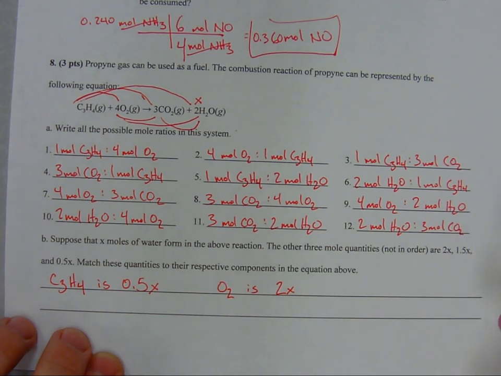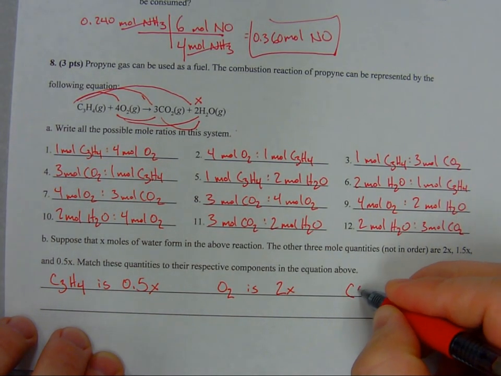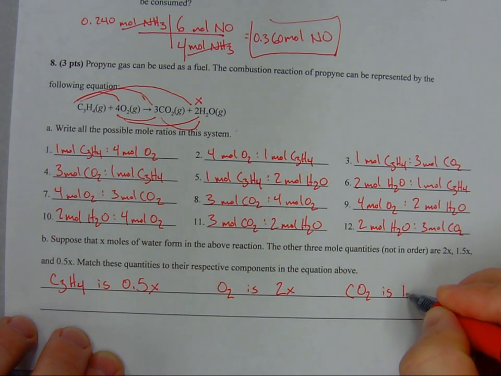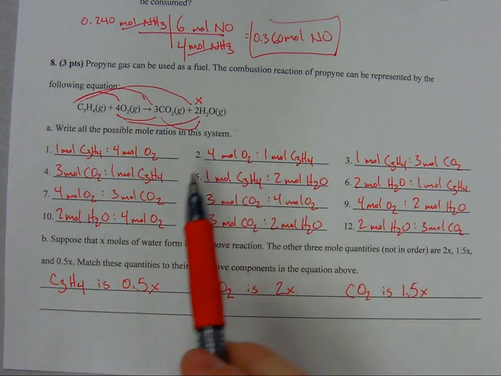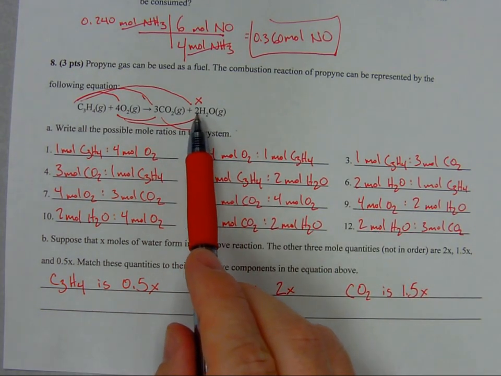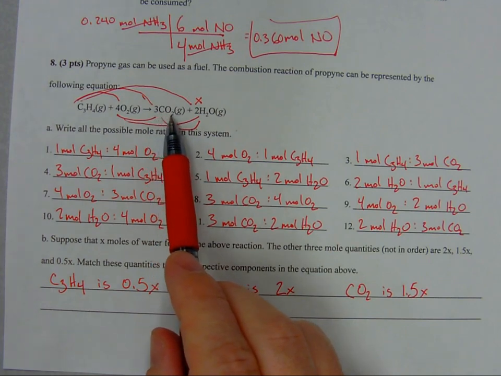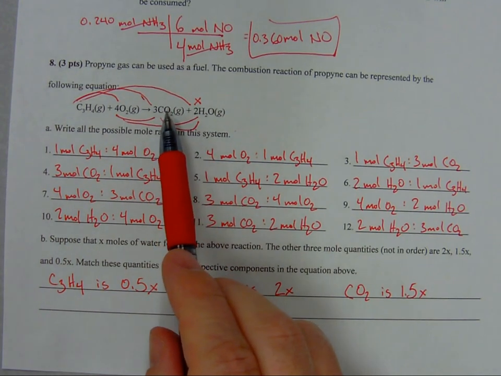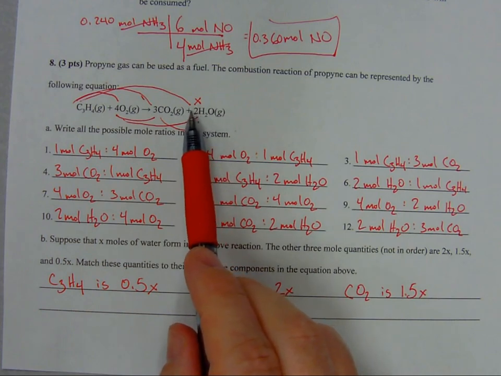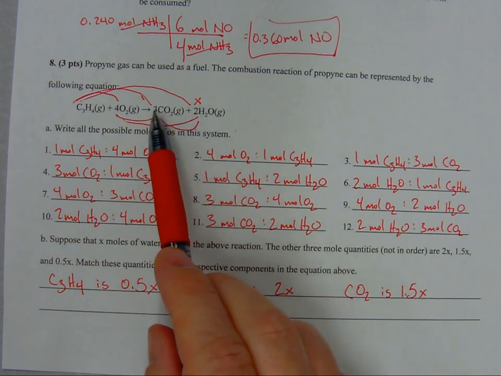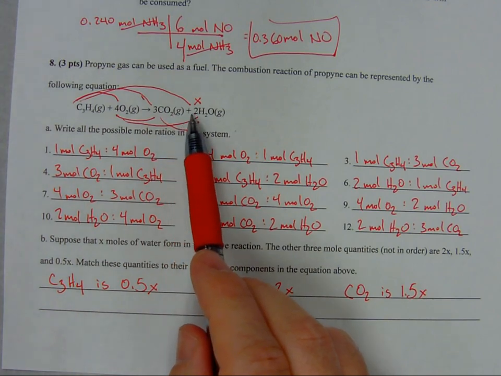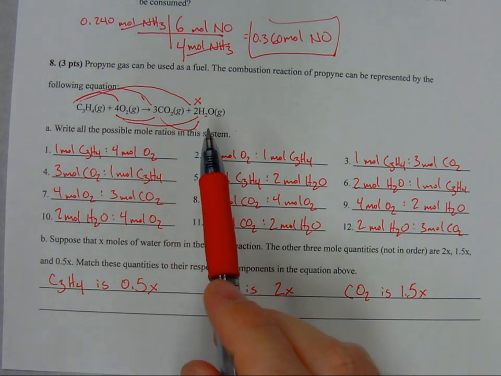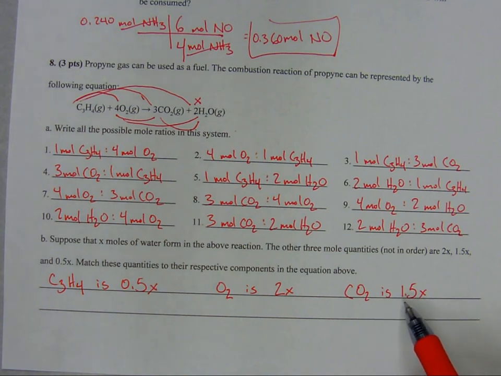Now, we can already figure out that CO2 is the 1.5x, but let's demonstrate that using the same type of logic. The coefficient in front of H2O is 2. The coefficient in front of CO2 is 3. That's a 2 to 3 ratio. It's a 3 to 2 ratio of CO2 to water. 3 divided by 2 is 1.5. So 1.5 times as much carbon dioxide will be produced for however much water is produced. So CO2 is 1.5x.